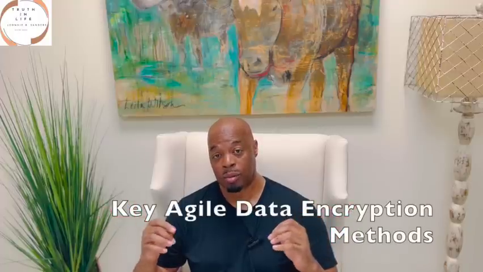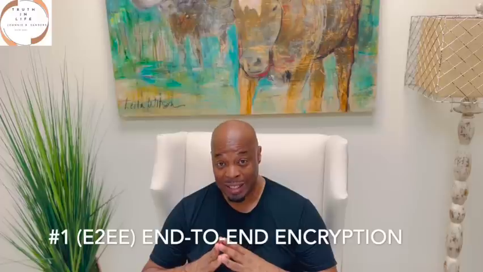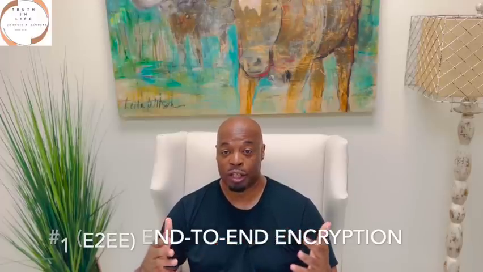I would say number one, end-to-end encryption, which is E2EE, is encrypting data at the source, and it keeps data encrypted while it's in transit or at rest. So it's protected either way.